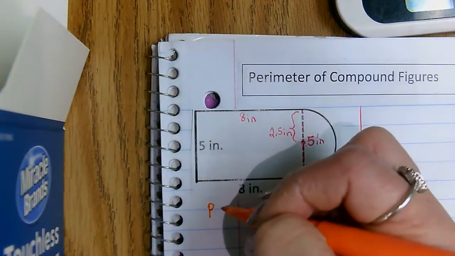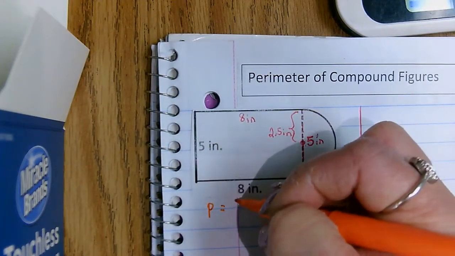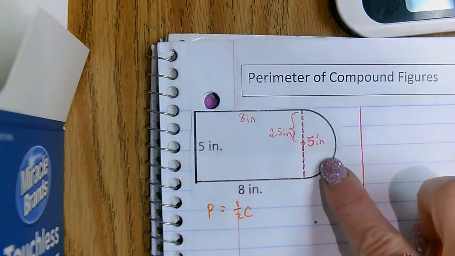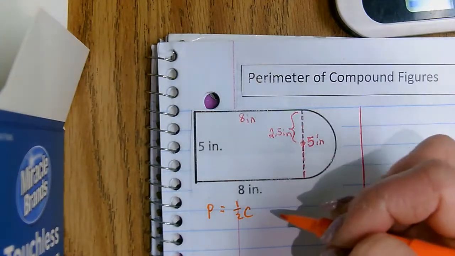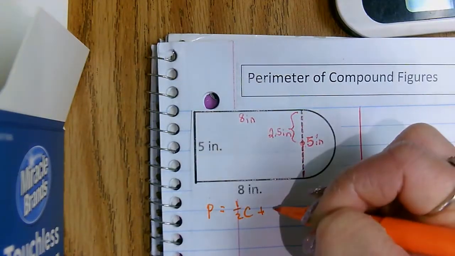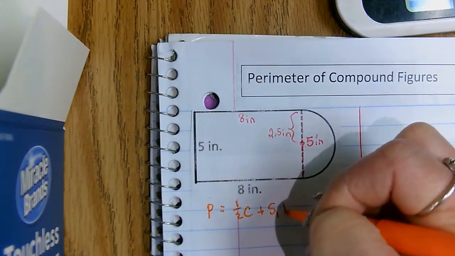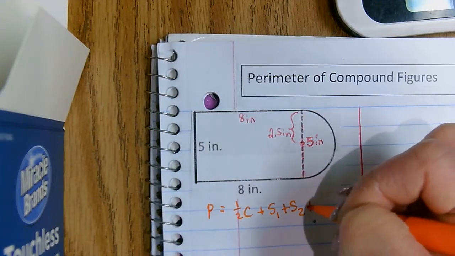P equals half of the circumference of this circle plus, there's three sides, so side 1 plus side 2 plus side 3.